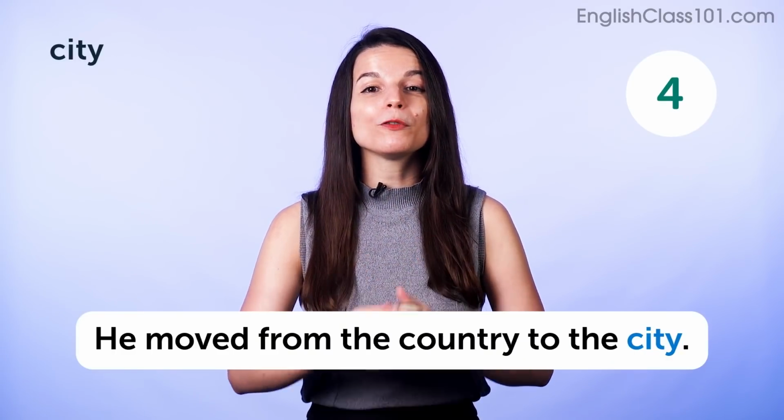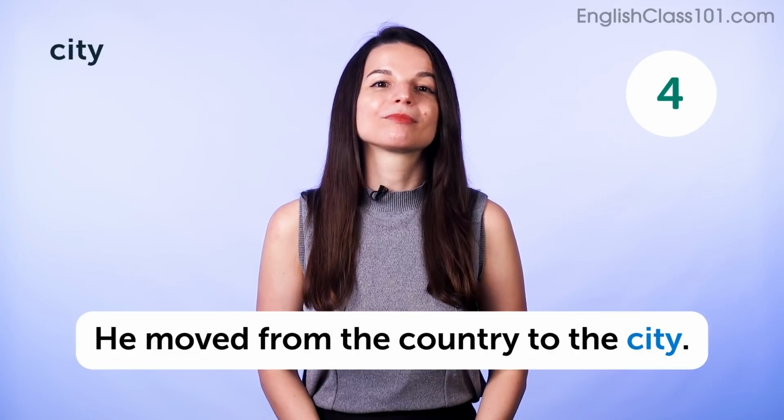City. A city is like a very big town. A city is a place with many people. It's very lively. There are lots of activities, lots of things to do. It can be noisy at times. So think of a city as something bigger and much more exciting, perhaps, than a town. He moved from the country to the city.